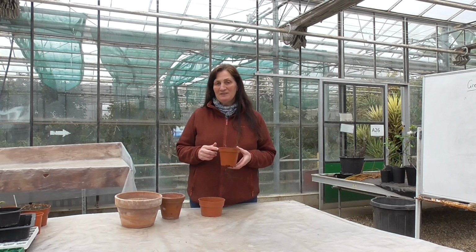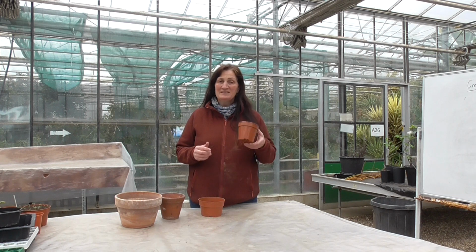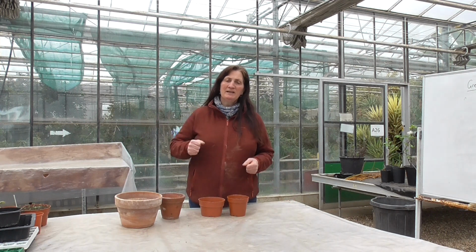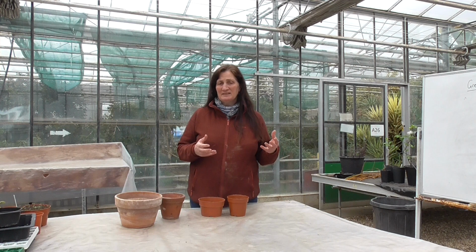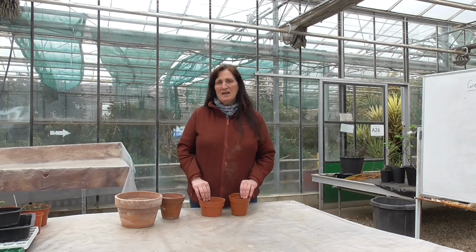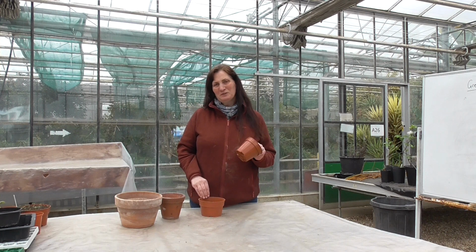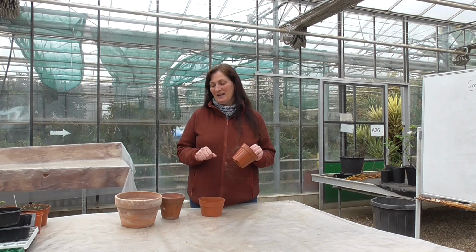They've got many advantages and disadvantages. Some of the advantages of using plastic pots is that they're extremely light. If you get big reams of them coming into the glass house, you can easily move them around as a single person without any injury to your back. I suppose they don't look too bad, but they don't look as decorative as the actual clay pot itself.